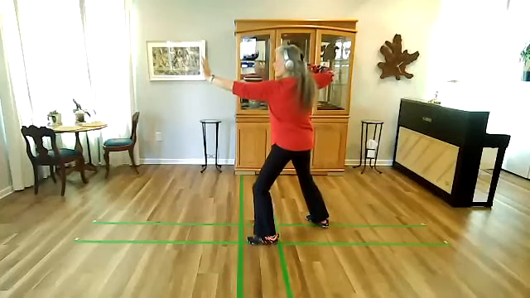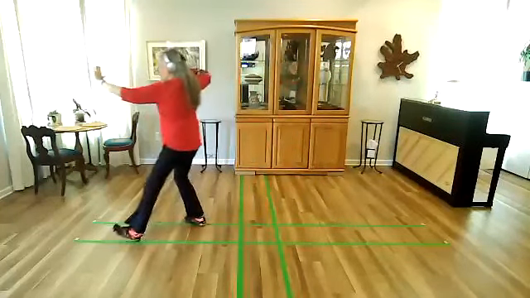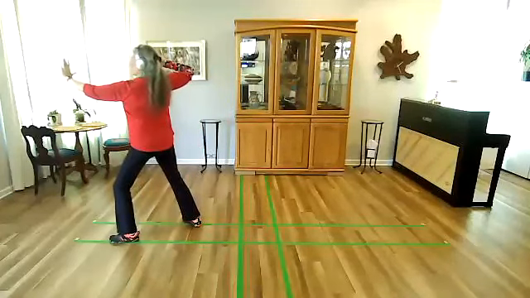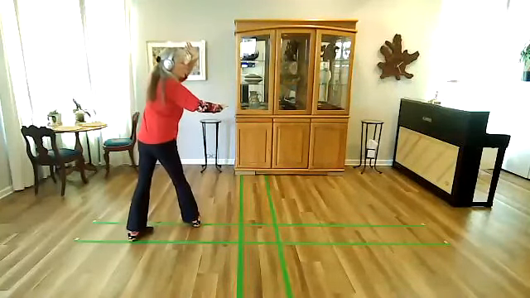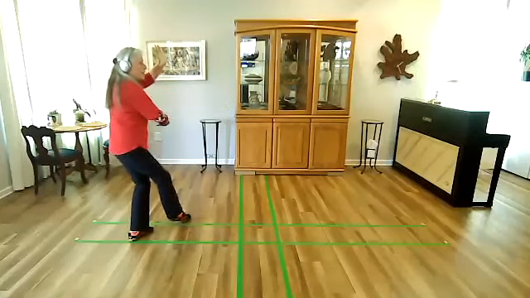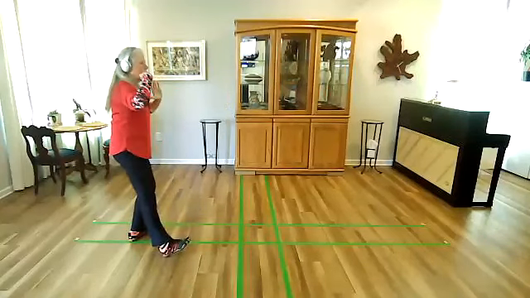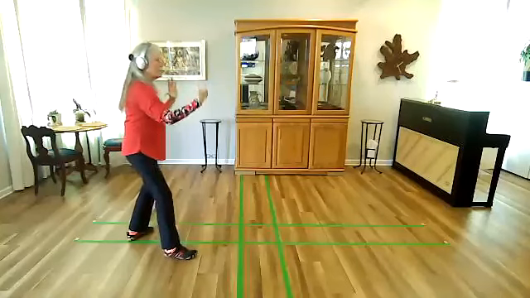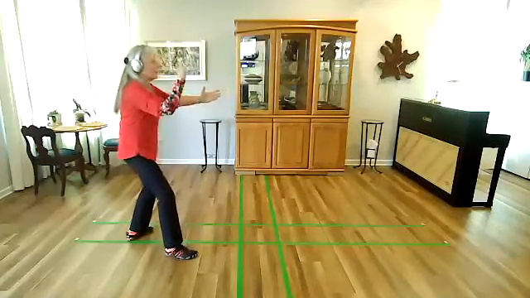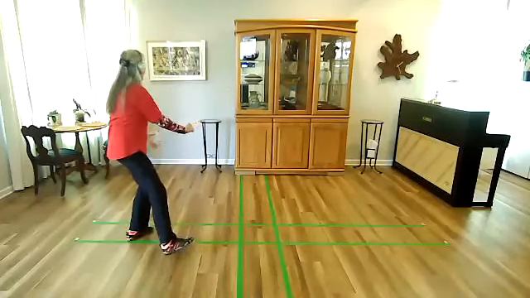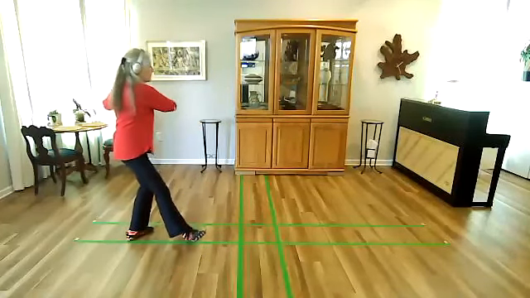Yes. Let's adjust. Yes. Turn body. Chop with fist. Step up. Parry, block, and punch.